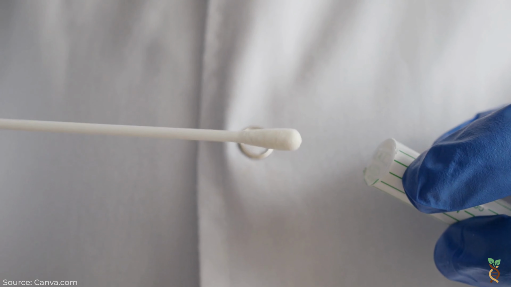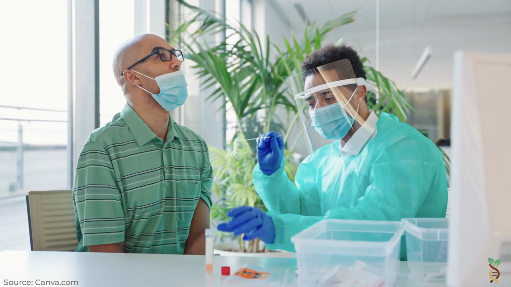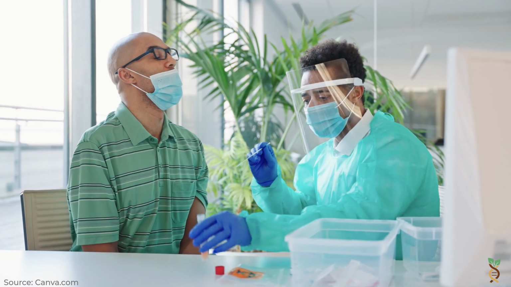Do you remember those nose swabs during the COVID-19 pandemic? Sometimes we did a quick test at home, but the more accurate ones in clinics were analyzed in a lab using qPCR.